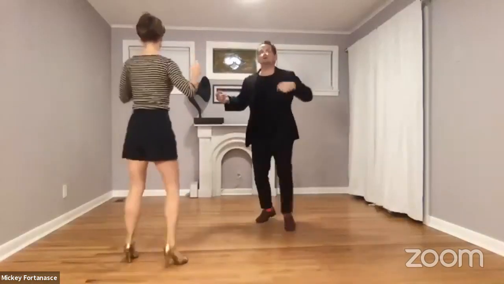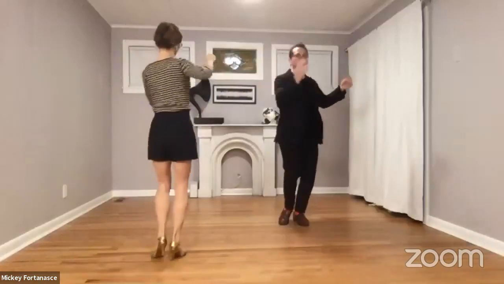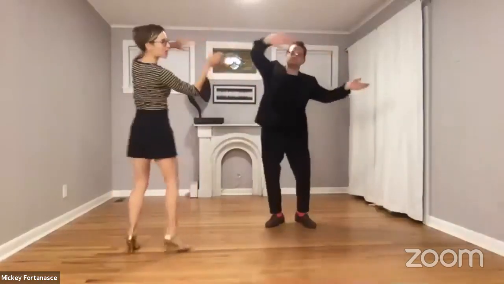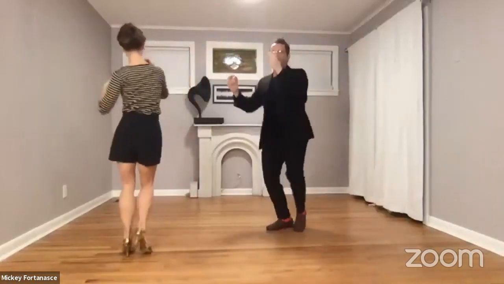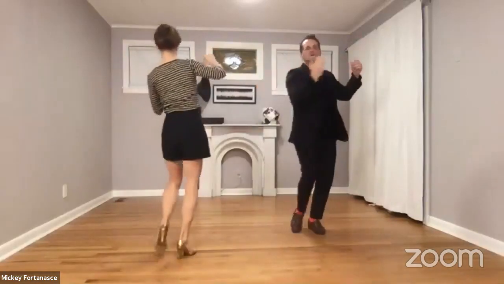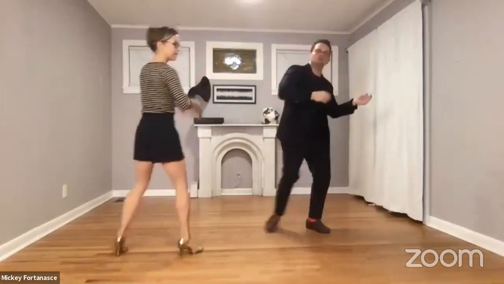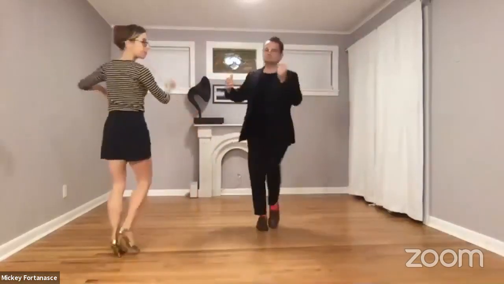Slowly relax your elbows. Pull her right down next to you. Nice relax. 3, 4, 2, 3. We take our steps a little bit lighter, larger step.